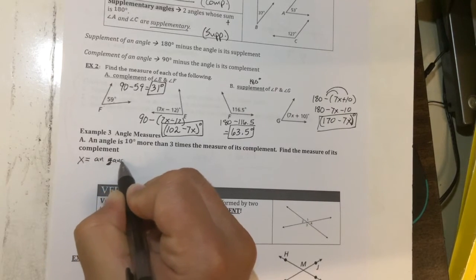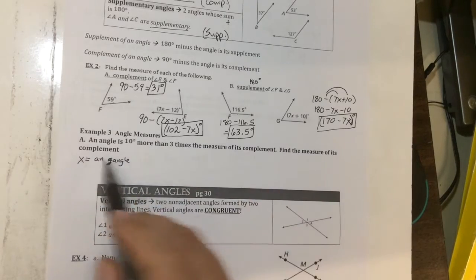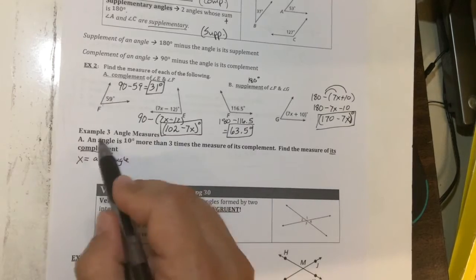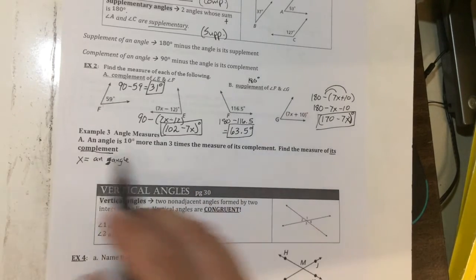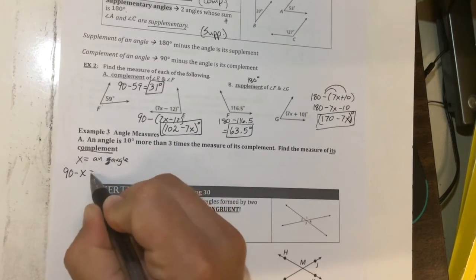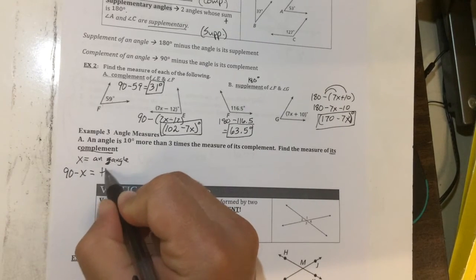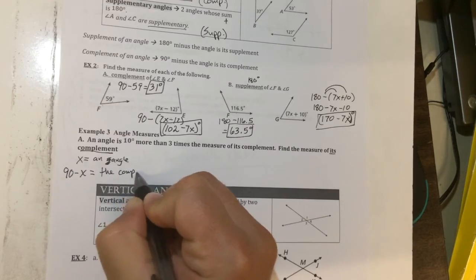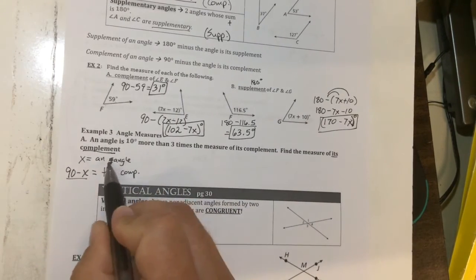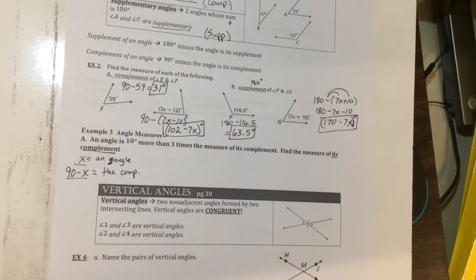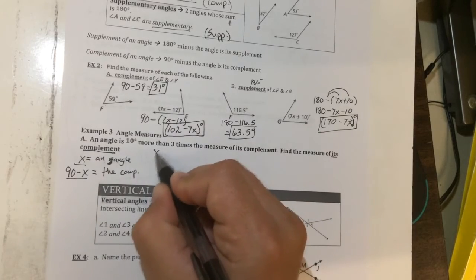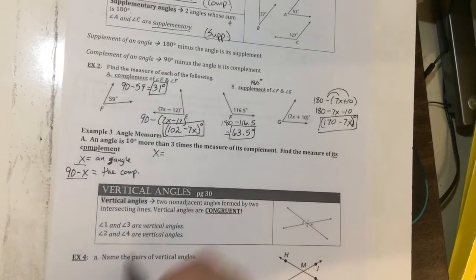Let me rewrite that. Then to talk about its complement, ignoring the rest of this, we just need to remember that to find an angle's complement, we subtract it from 90. So anytime we see an angle's complement, we're going to use that expression. Anytime we refer to just the angle, we're going to use that expression. So when it says an angle is, we're using x. So we write x equals for an angle is.